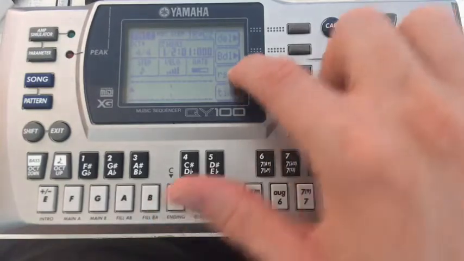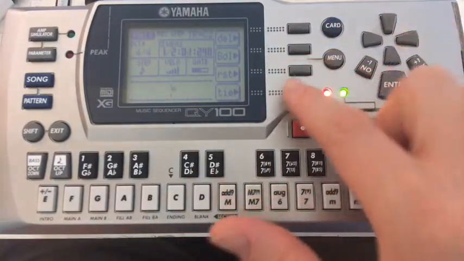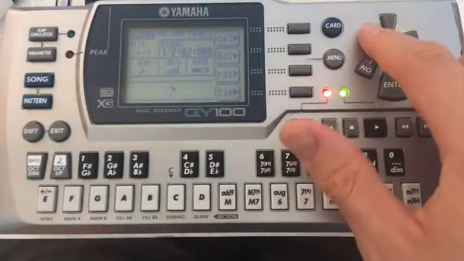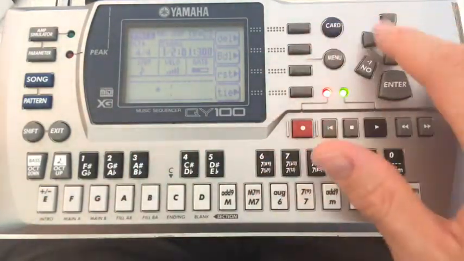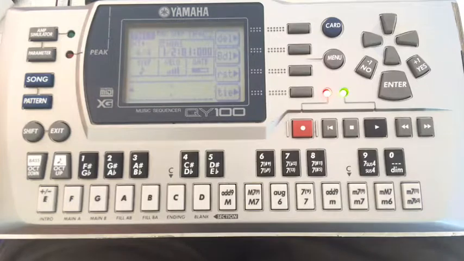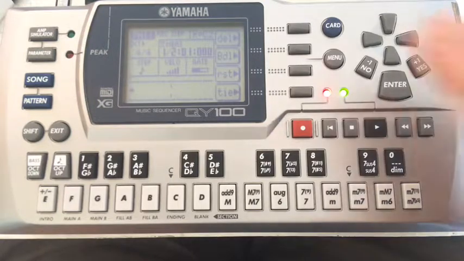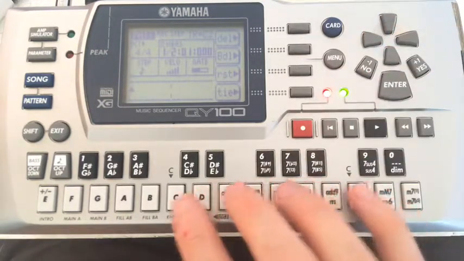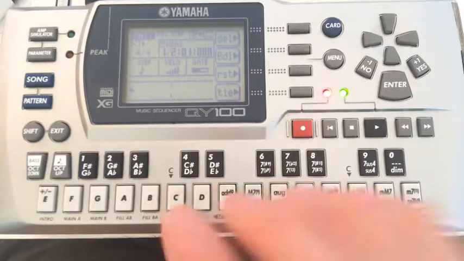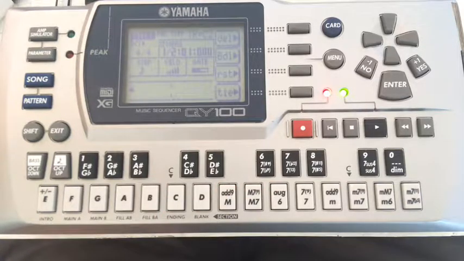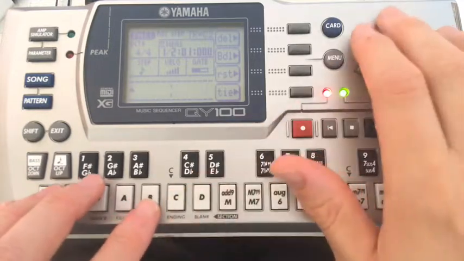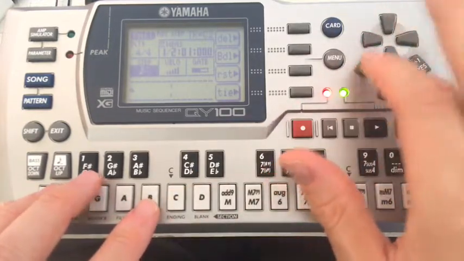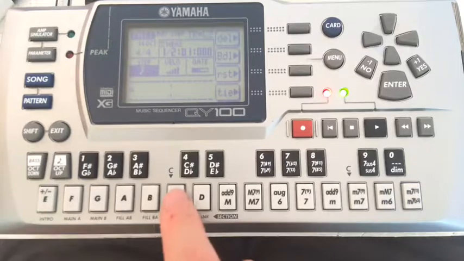And then there's rest, which will move the cursor forward the amount that you have set in step. And then there's tie. Actually I haven't tried that for runs and stuff to see if it'll do mono mode, but I'm pretty sure it just holds the note out longer. Let's try. So let's do a little run. I'm going to start out really fast and go low here.